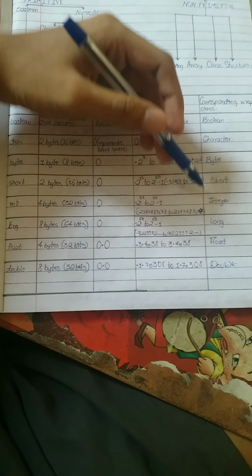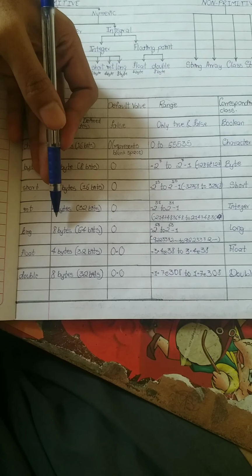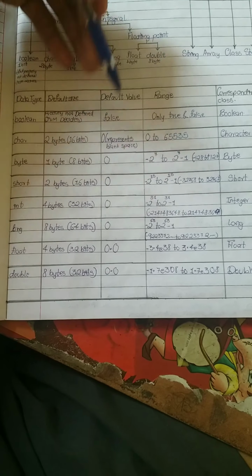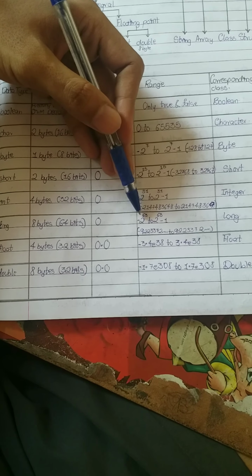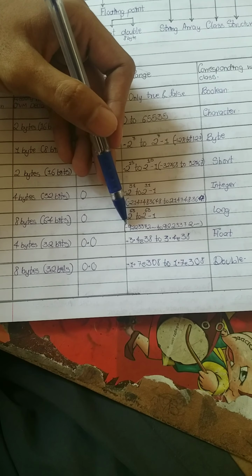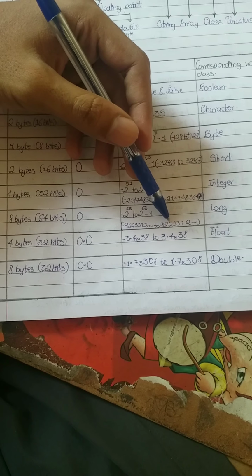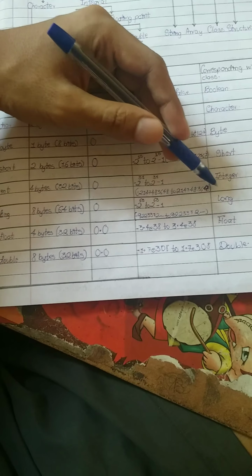Corresponding wrapper class for int is Integer. For long, default size is 8 bytes, that is 8 into 8, 64 bits. Its default value is 0. Range is from minus 2 raised to 63 to 2 raised to 63 minus 1, somewhere around minus 9223 to 9223372036854775807. Corresponding wrapper class for long is Long.